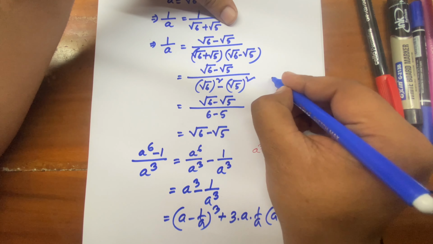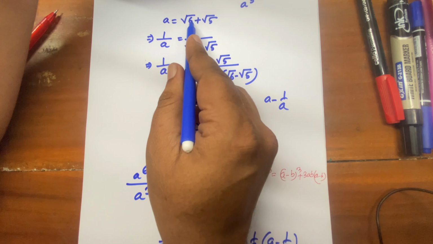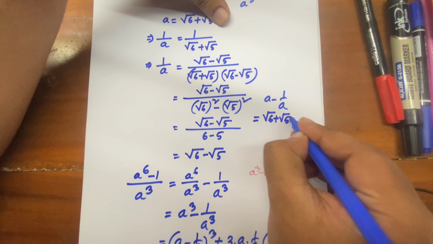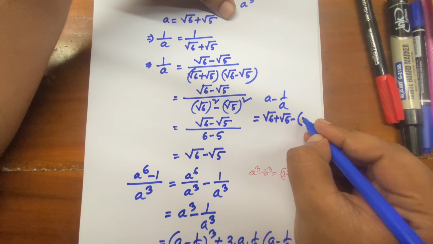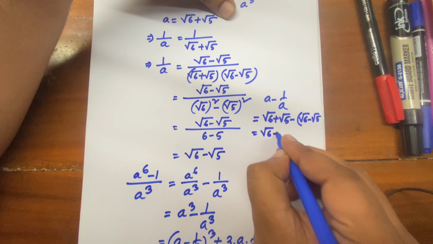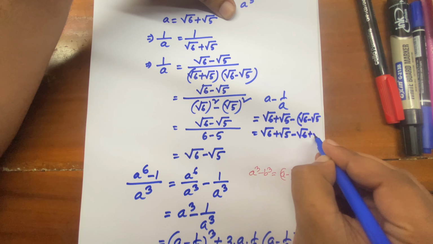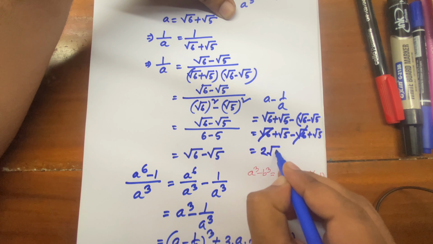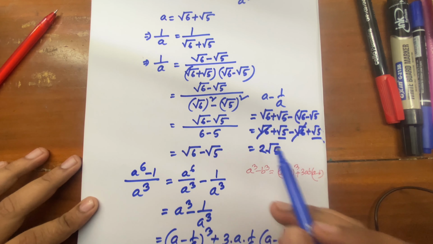So a minus 1 over a, we know that a equals square root 6 plus square root 5. So I can say here is square root 6 plus square root 5 minus, we know that 1 over a equals square root 6 minus square root 5. So square root 6 minus square root 5. Now I can say here is square root 6 plus square root 5 minus square root 6, minus minus plus square root 5. Now square root 6 is cancelled. So here is 2 square root 5. I find out a minus 1 over a equals 2 square root 5.